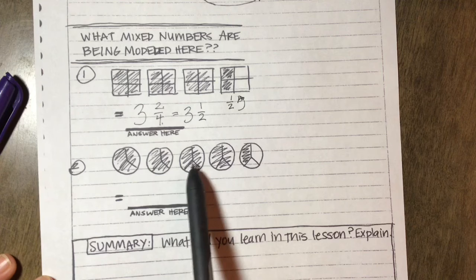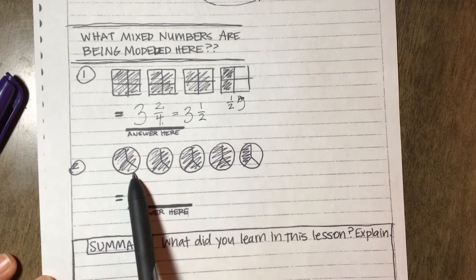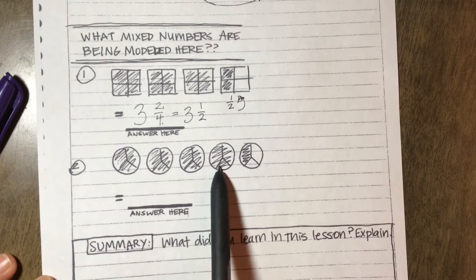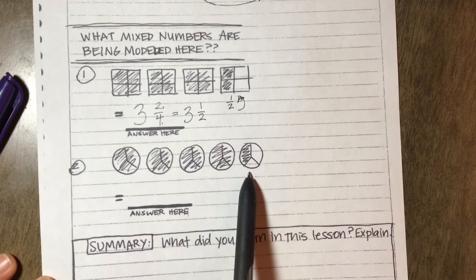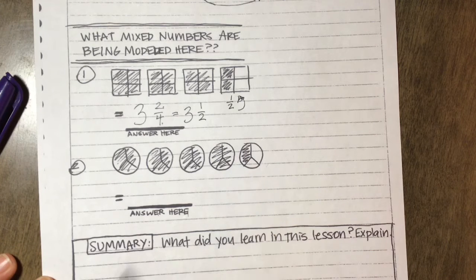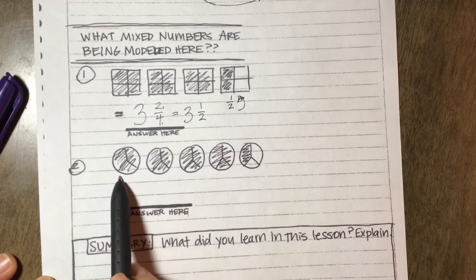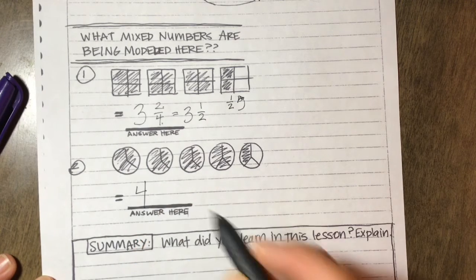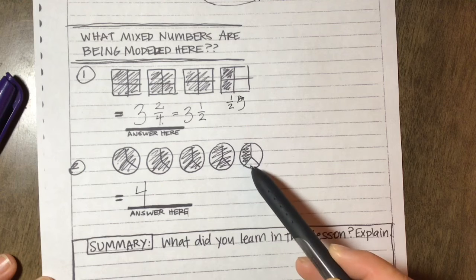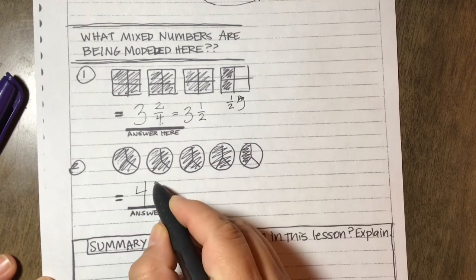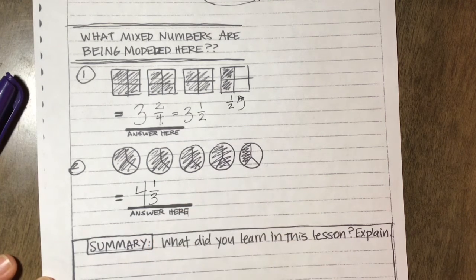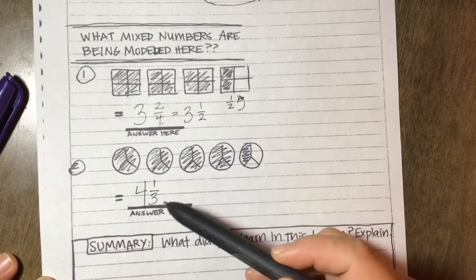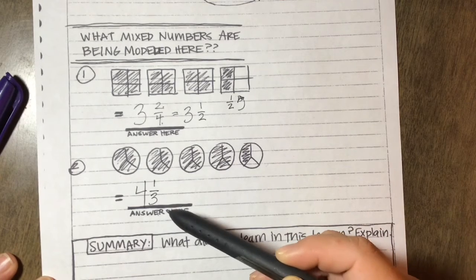How many whole numbers do we have? Well, we have 1, 2, 3, 4, right? Is this a whole number? No, because we only have one of the pieces shaded in. So let's go ahead and start with our wholes. 1, 2, 3, 4. So that means we have 4 wholes. And then we have one piece out of 3. So 4 and 1/3. So this diagram here shows you the mixed number 4 and 1/3.